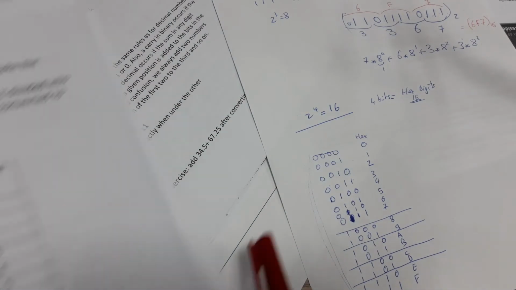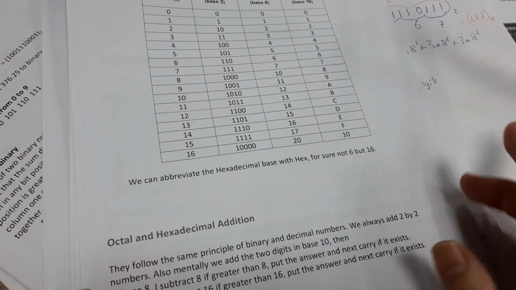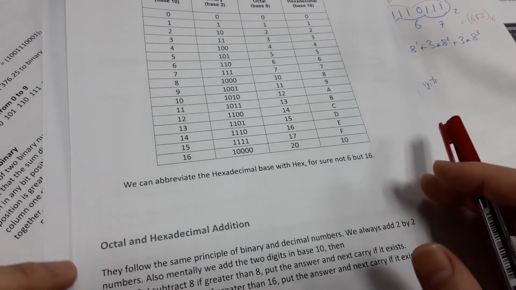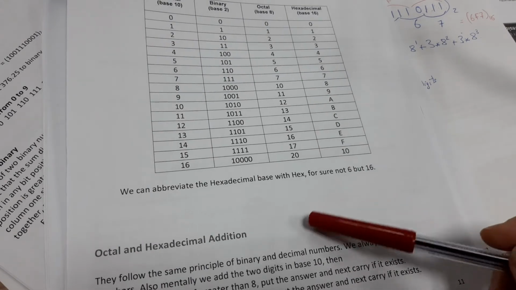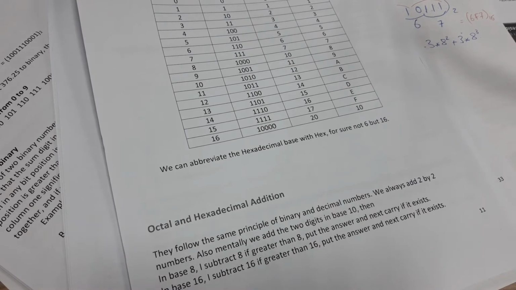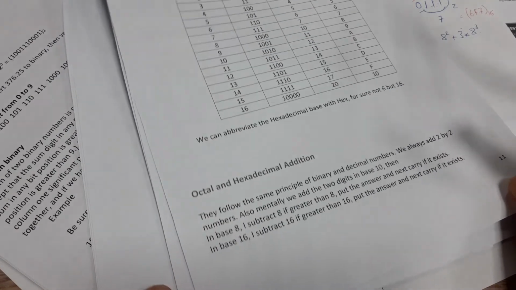Let's do still the final part for today. I am doing it in one session. We are still at less than half an hour. Now I want to do some octal and hexadecimal addition. We did binary addition and base 10 decimal addition. Let's do now the octal and hexadecimal addition.